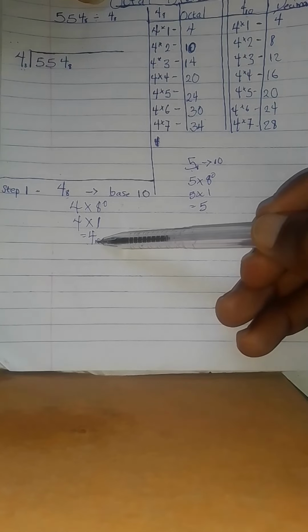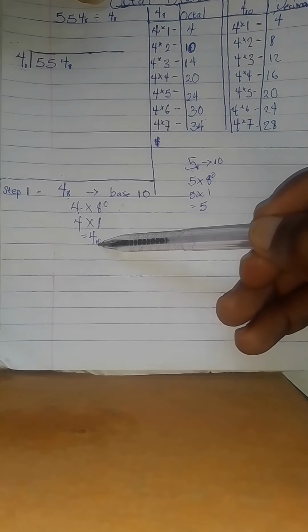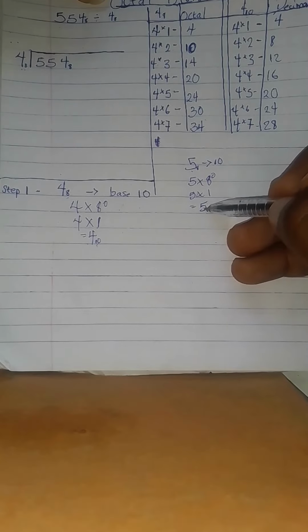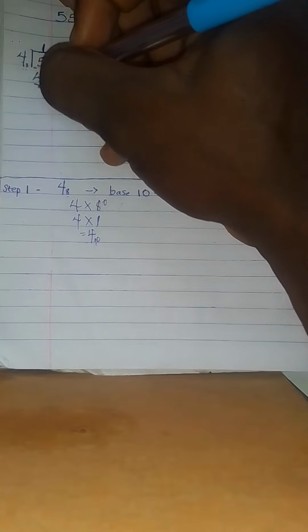So now you have this in base 10, and you have this in base 10. They are both in base 10. So your 4 in base 10, how many 4 can we see in 5? You go to your base 10 table. That's 1. It can only go once. You write your 1. Leave your remainder for now. So 1 times 4 in base 8 is 4. So you subtract it. 5 minus 4, that's 1.